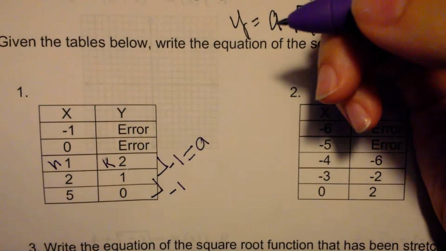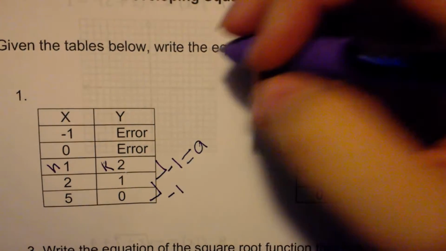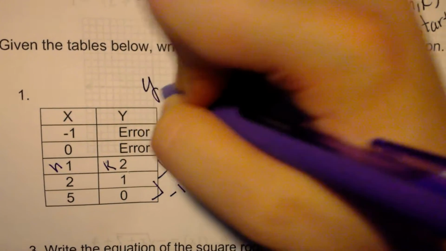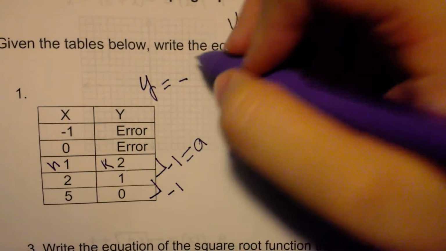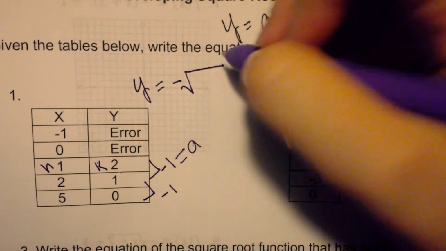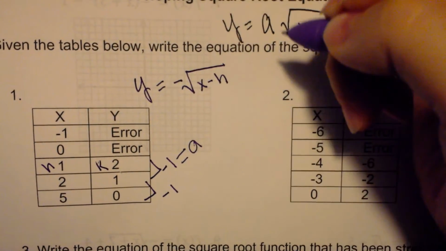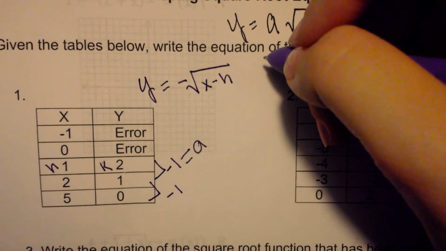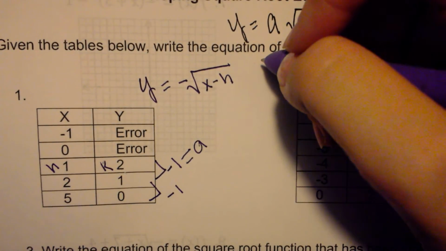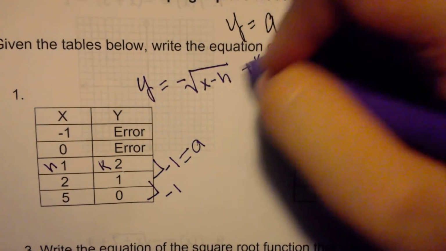So a is negative 1 for this one, h is 1, k is 2. So my equation looks like negative square root of x minus h plus k. I know my h and k.